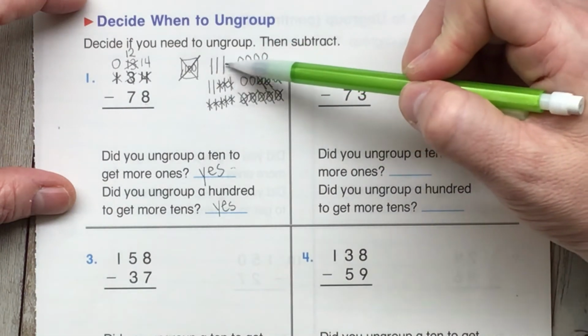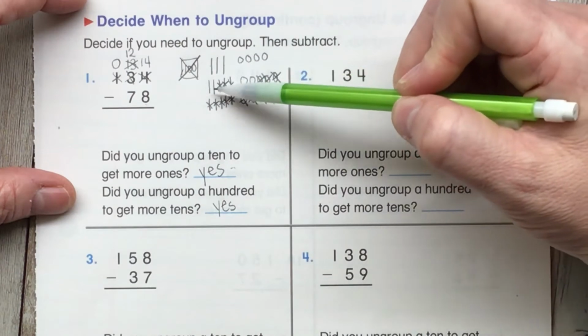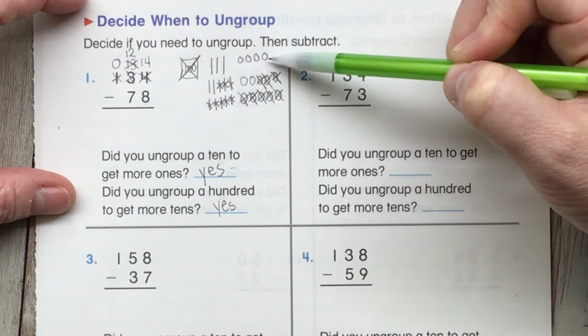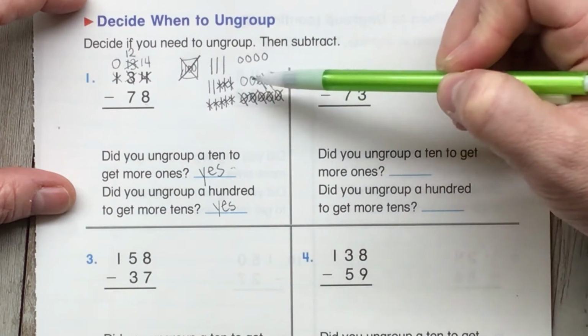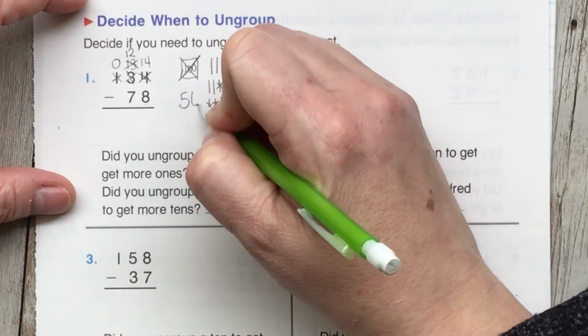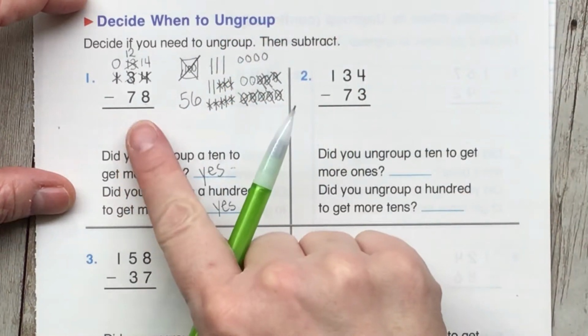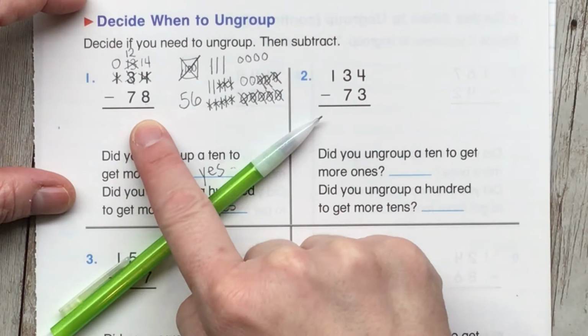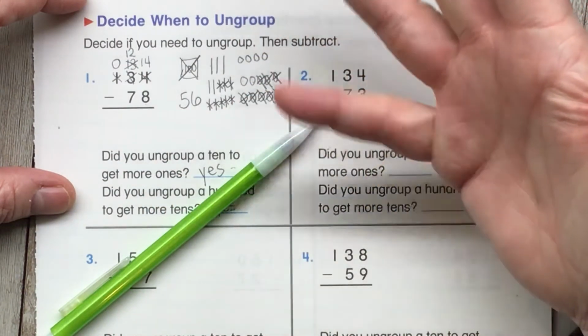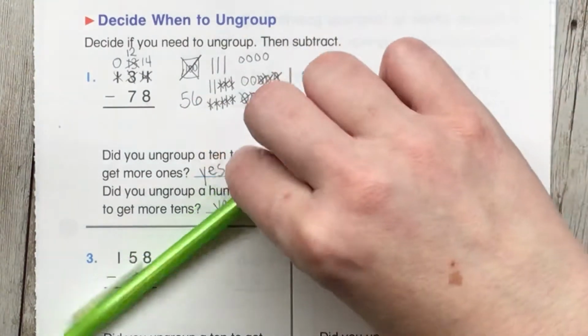10, 20, 30, 40, 50, 51, 52, 53, 54, 55, 56. So my proof drawing says the answer is 56. Now let's see over here. I'm going to count backwards from 14, 13, 12, 11, 10, 9, 8. Ooh, that's 6.